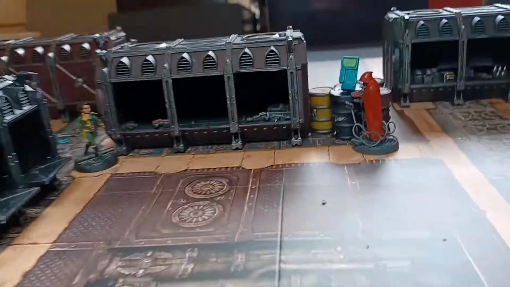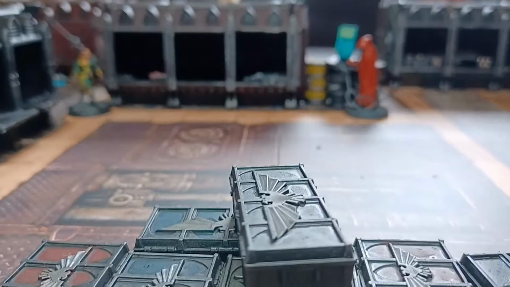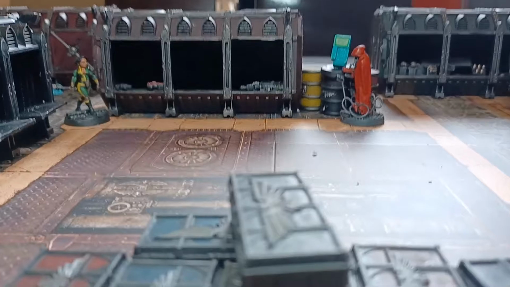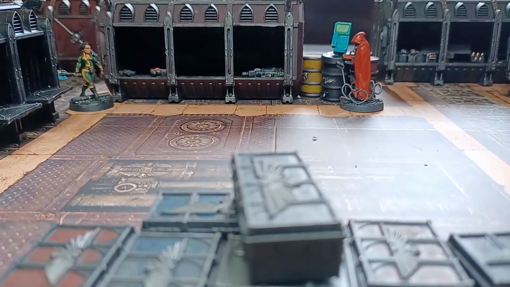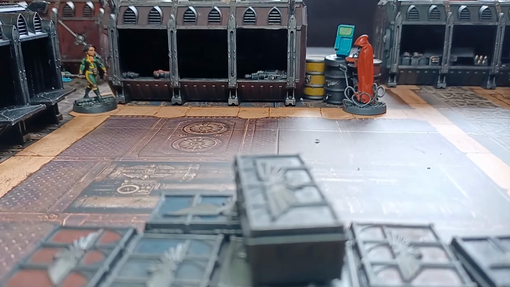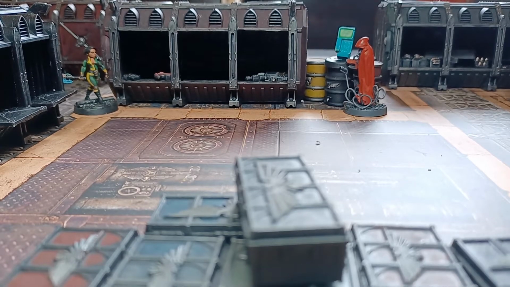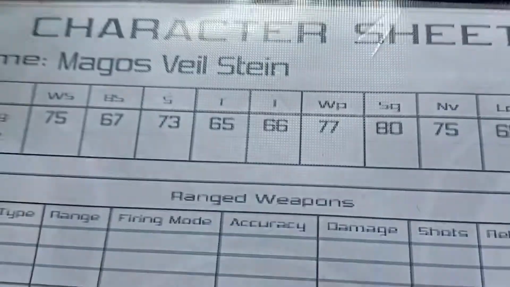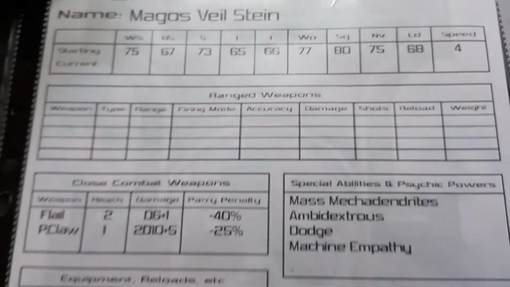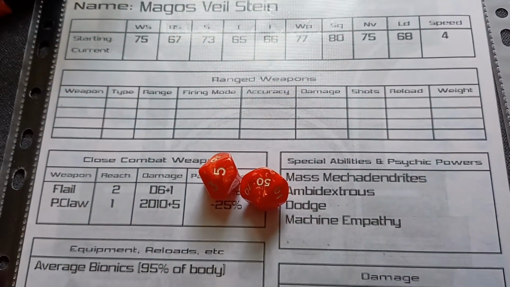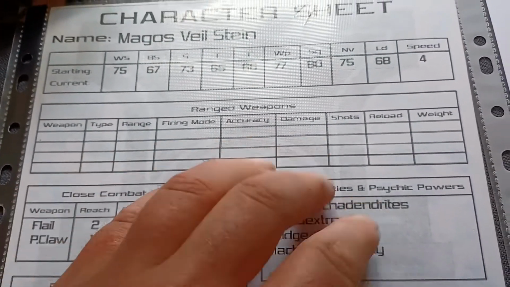So, his first action was declared to be accessing the data slate, which I've decided is a sagacity test to download when he needs to. Obviously, he has a sagacity of 80 because he is a Mechanicus guy. 55, yeah. He accesses the data slate.